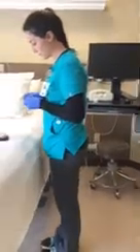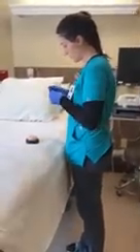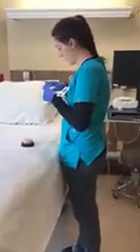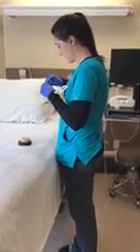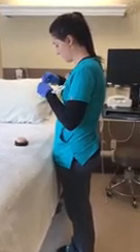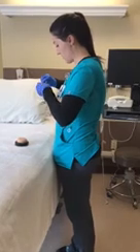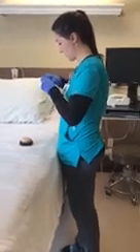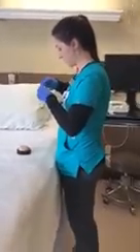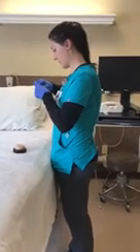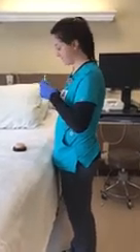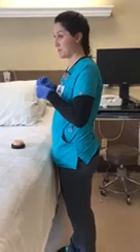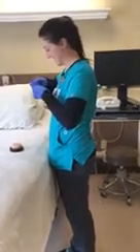Okay. This is a lovely needle. Since it's not threaded, I would typically use a threaded needle if I had one.